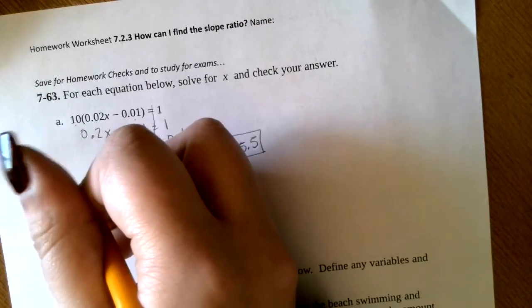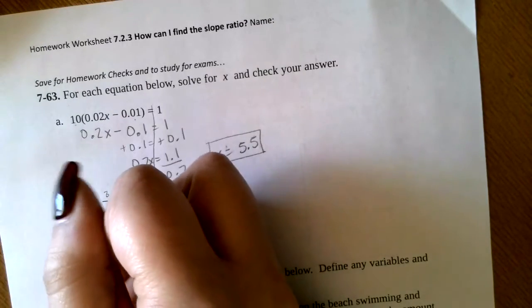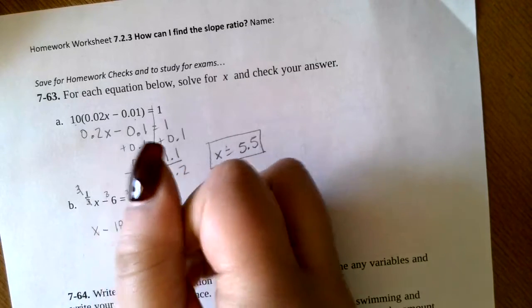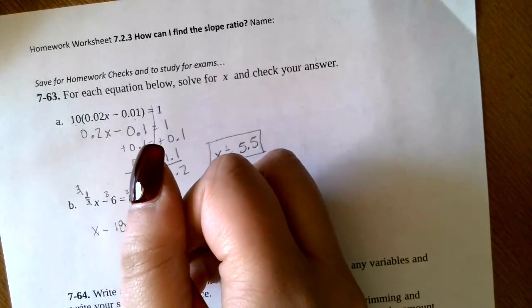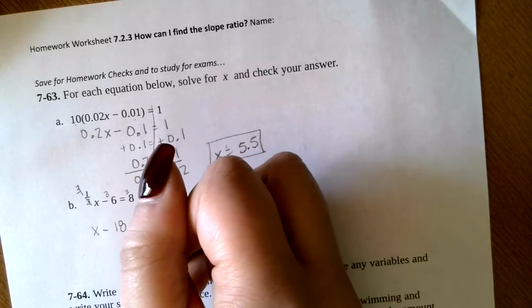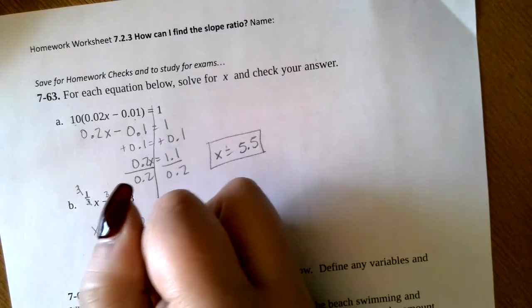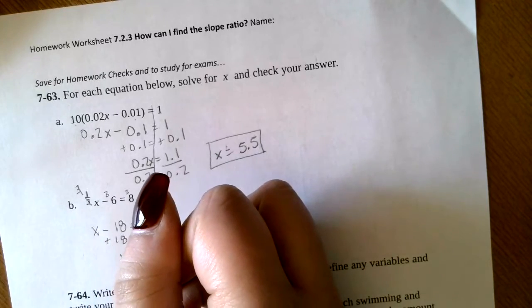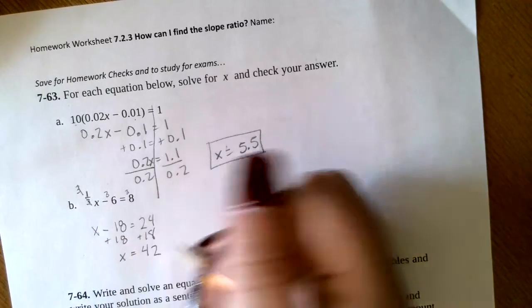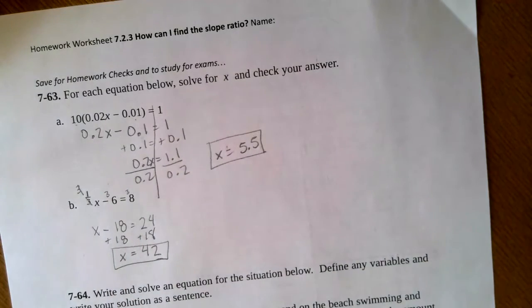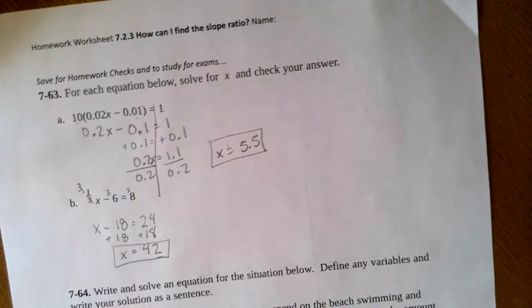And I know I can cross cancel right there, so I just have 1x, or x, minus 6 times 3 is 18. 8 times 3 we know is 24. We're going to add 18 on either side, right, to solve for our variable, and x equals 42. There we go. Not too bad, just a little review for you.